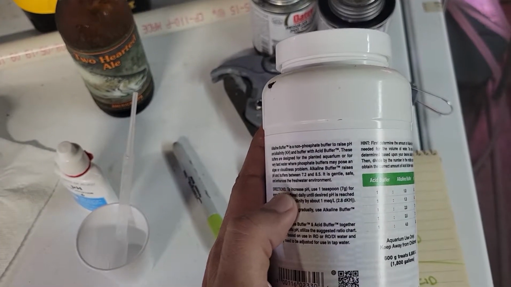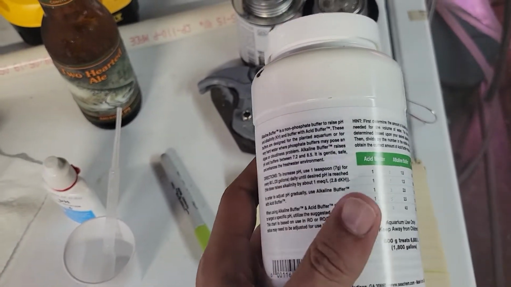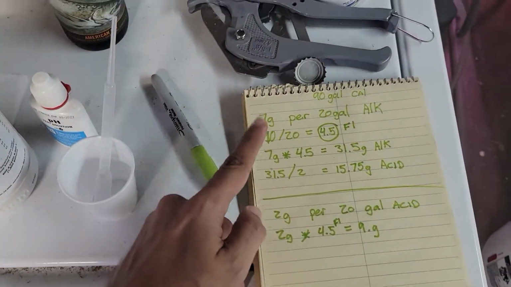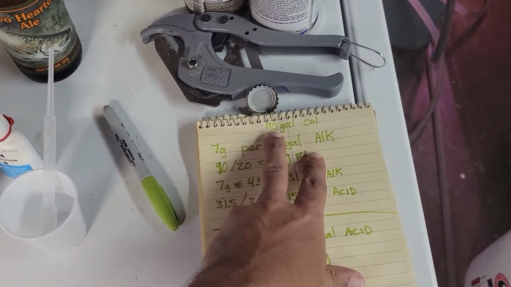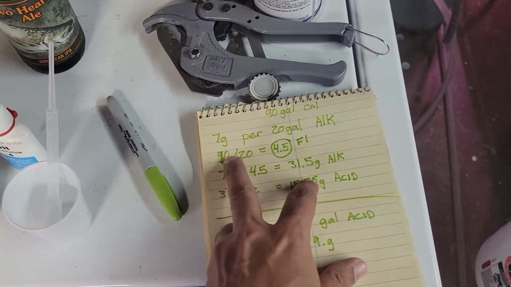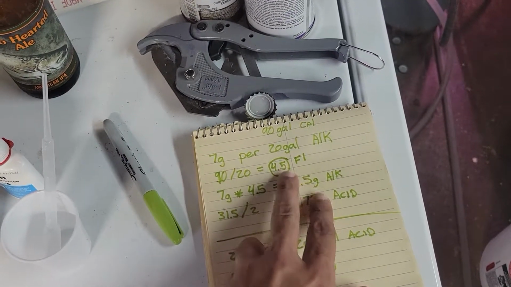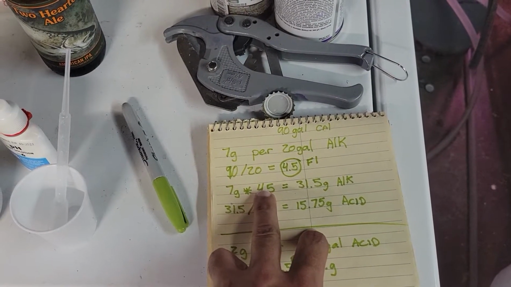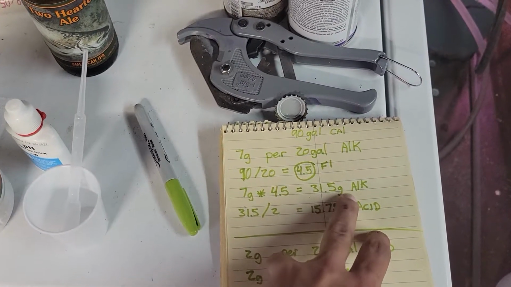However, for this one, for every 20 US gallons, you put in 7 grams. So far so good, right? But the math doesn't add up. So if you start from the alkalinity bottle first, my system right here that I'm working on is 90 gallons. So 7 grams per 20 gallons. 90 divided by 20 gallons is 4.5 units, right? So 7 grams times 4.5, which is the amount of units that I need in order to treat the 90 gallon tank, equals 31.5 grams of alkalinity.